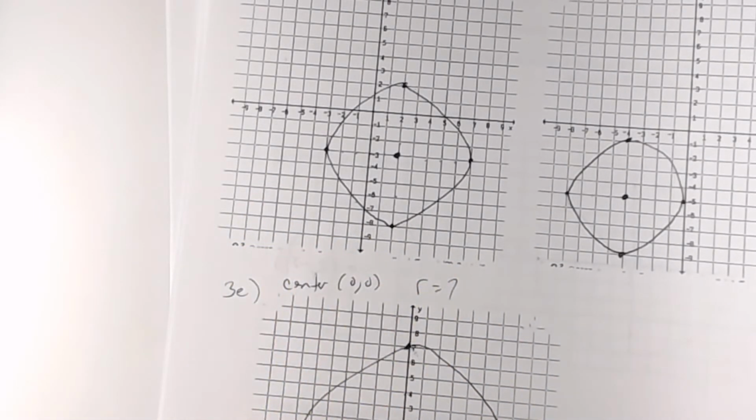Is this relation a function? Well, first of all, you have to remember what a function is. What was the definition of a function? Do you remember? For each x coordinate, there has to be only one y coordinate. That was the definition of a function.